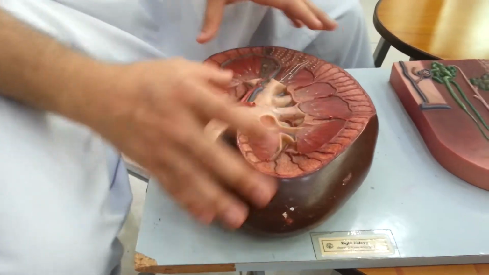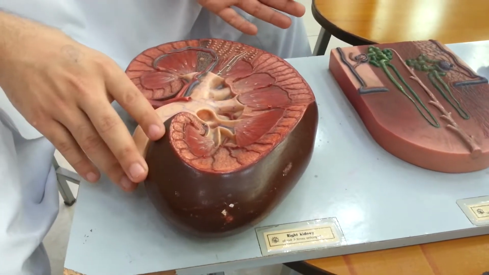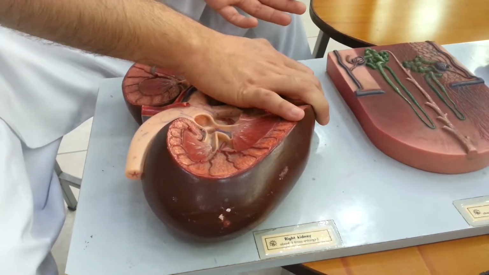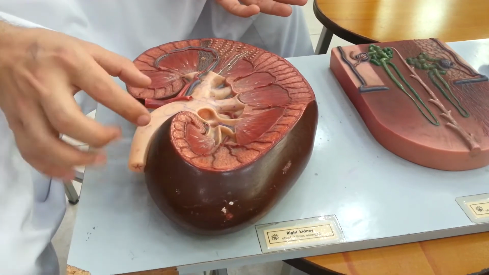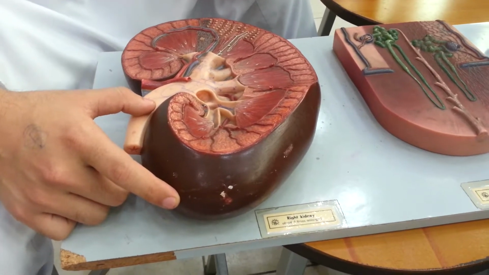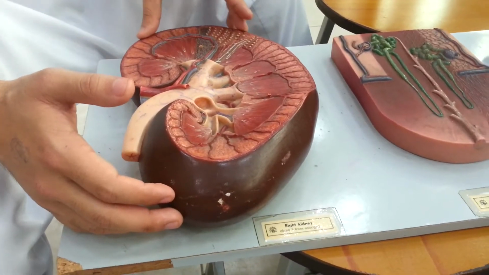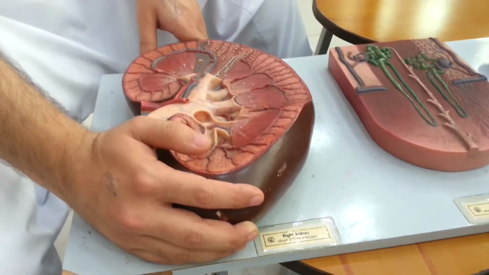Now come to the kidney surfaces. There are 2 borders of the kidney. One is the medial border and the other is the lateral border. The medial border is divided into 2 by the hilum of the kidney. This is the superior medial border and this is the inferior medial border, and this is the lateral border. There are 2 poles of the kidney, one is the superior pole and the other is the inferior pole.